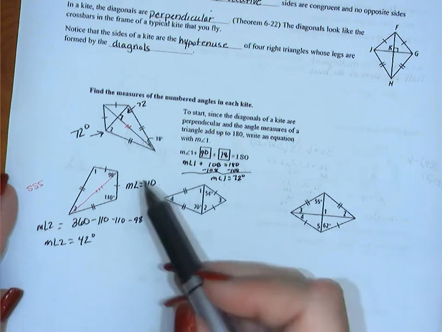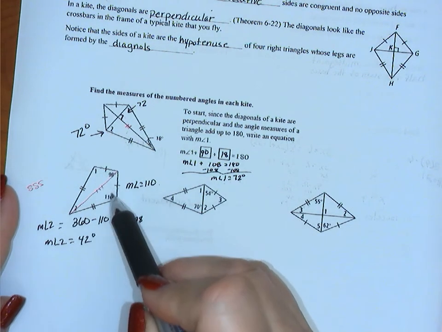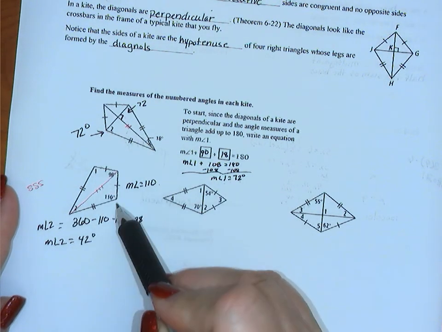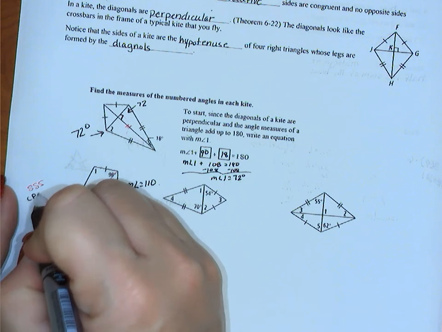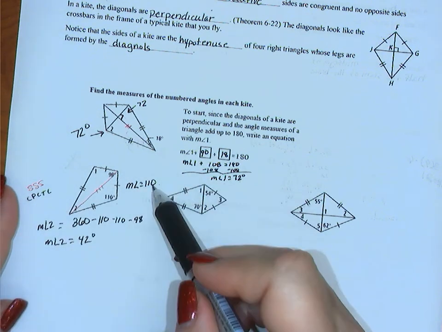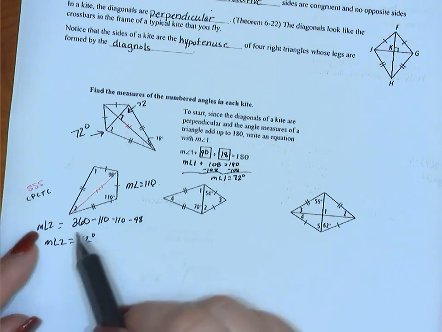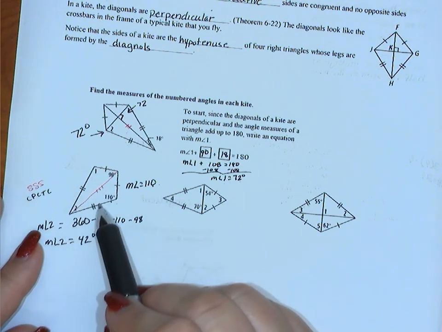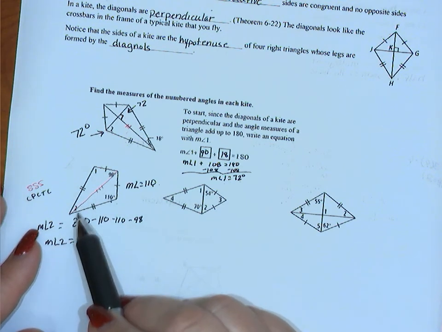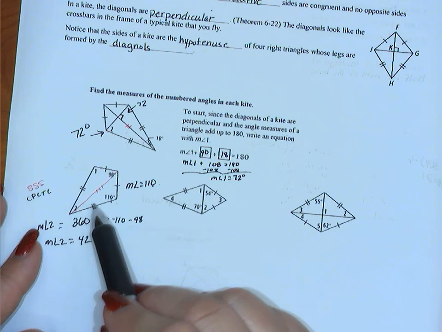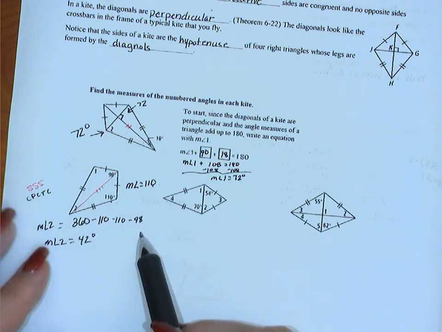I knew this because these two triangles are congruent, so the corresponding parts, CPCTC, make angle 1 congruent to the 110-degree angle. And because the interior angles of a quadrilateral are 360 degrees, this angle is 360 minus the other 3. That's where this equation came from.